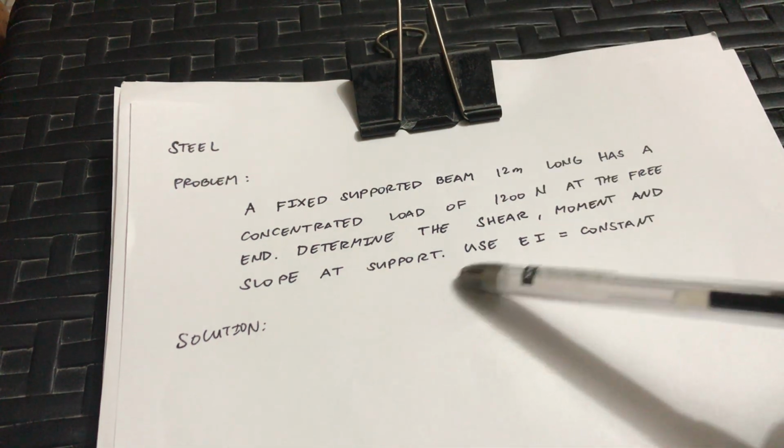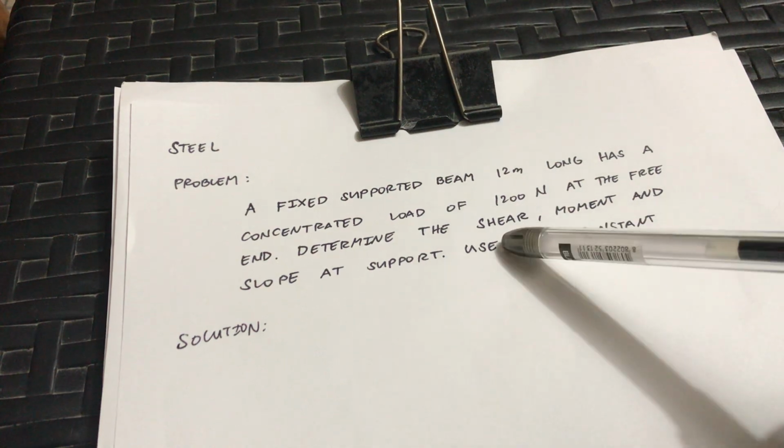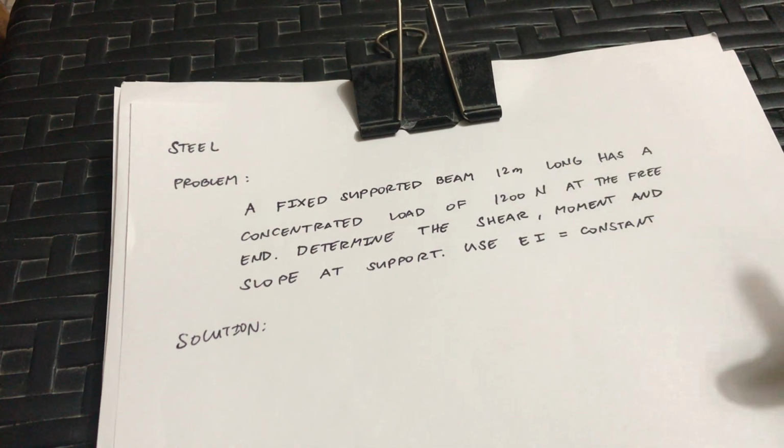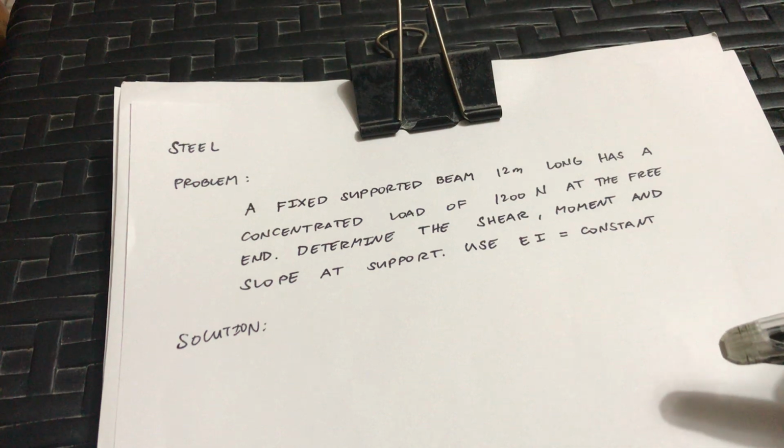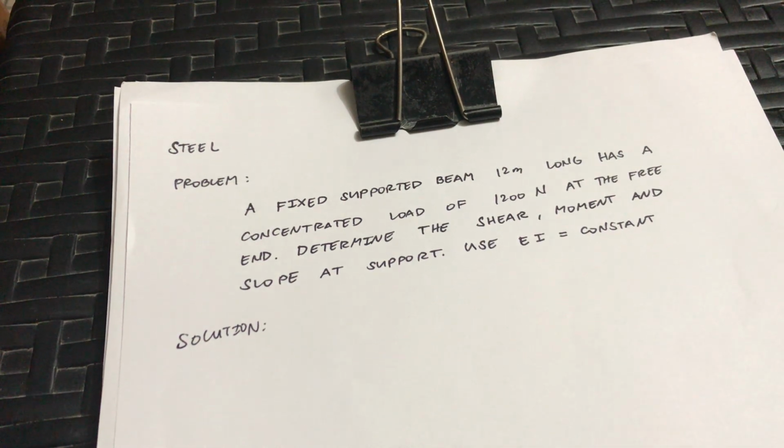Why we have to go through here first is this shear, moment, and slope at support are prerequisite values that we need to solve first before we can apply the design formulas in steel. That's why we'll have our review regarding problems solving for the shear, moment, and slope at support.